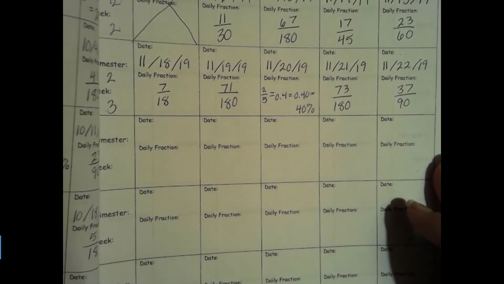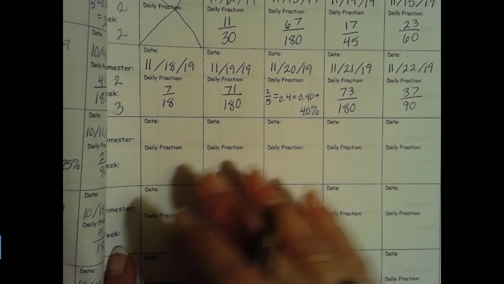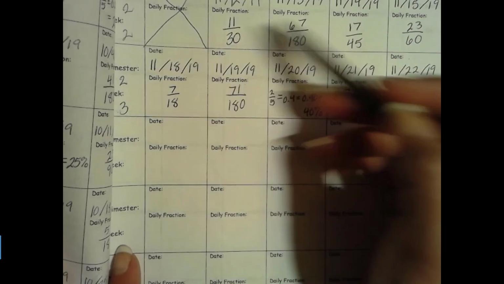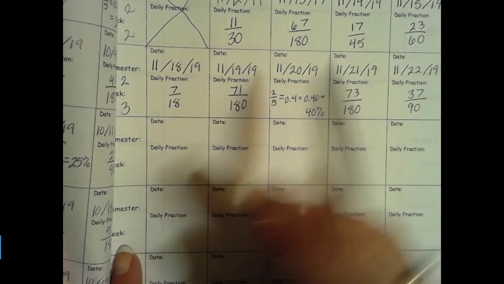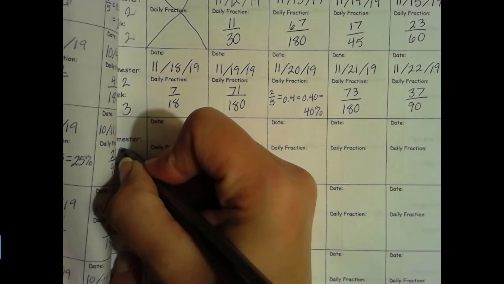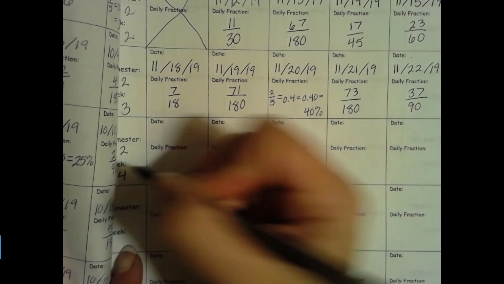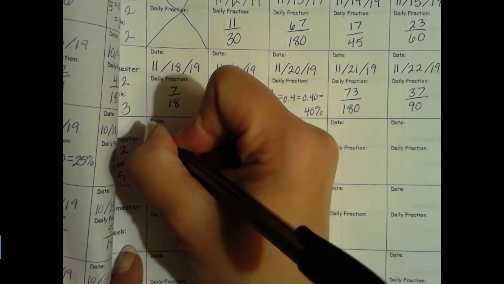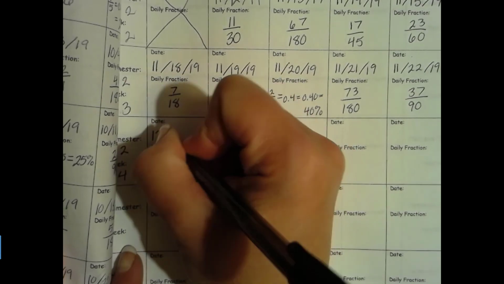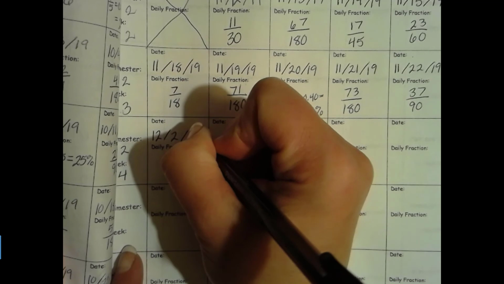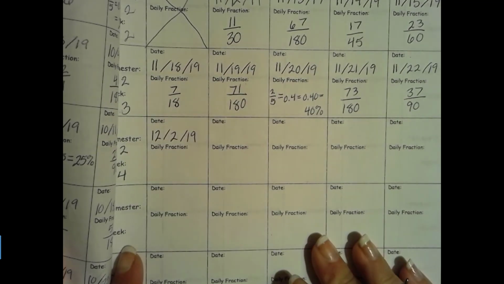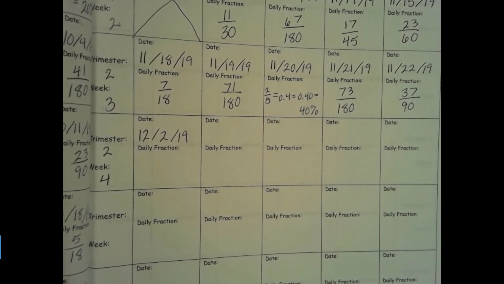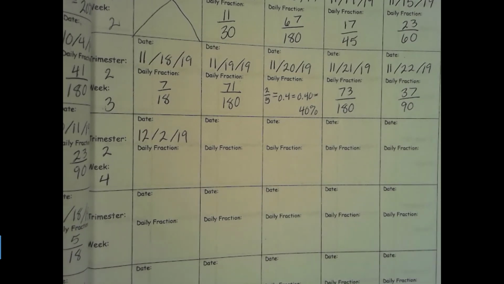because that would end up wasting paper at the end. So we only cross out if it's a day or some of the days in a week. We do not cross off a full week. So when we come back, it'll be trimester 2, week 4, and you will be back on December 2nd. That's the day you will be returning to school. Okay, let's go ahead and get out our number line.